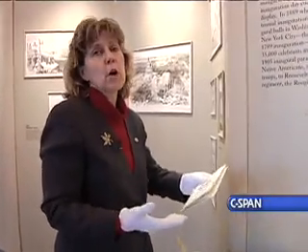After the inauguration on the West Front, the president is going to come back into the Capitol. He will go to a historic room in the Capitol called the President's Room, where he will sign either his cabinet nominations or some legislation. That's a sort of a tradition that's been occurring since Ronald Reagan's first inaugural.